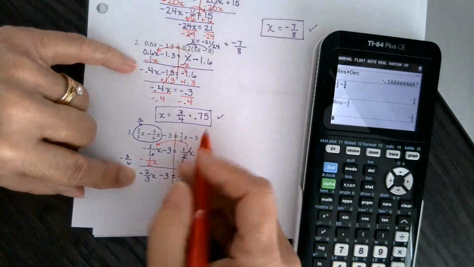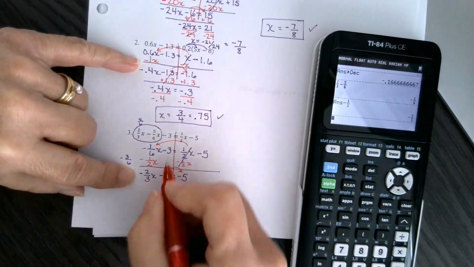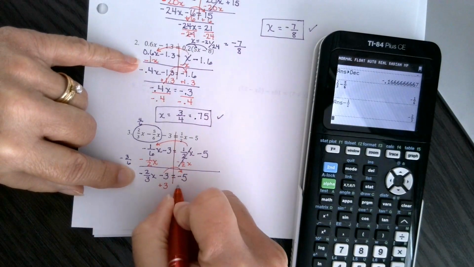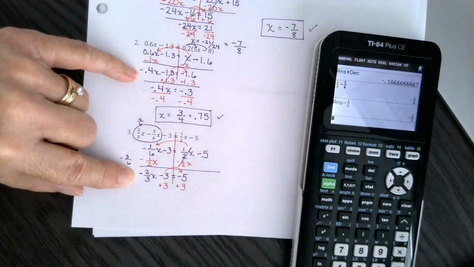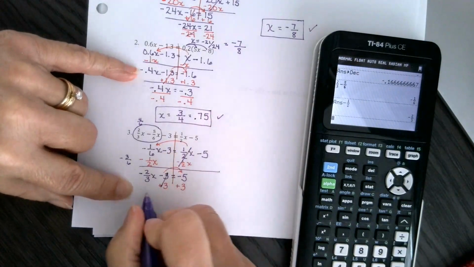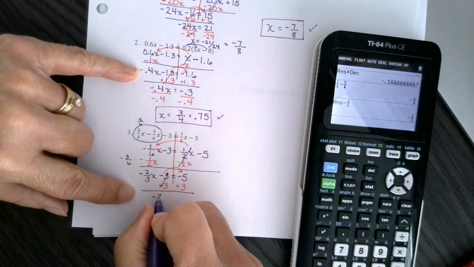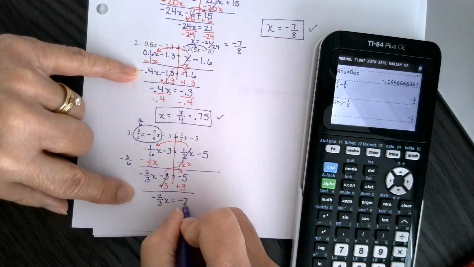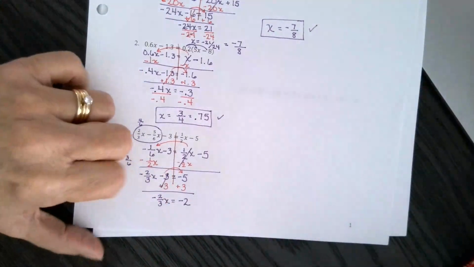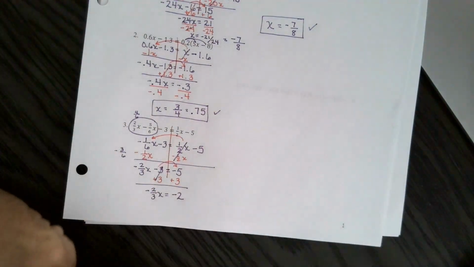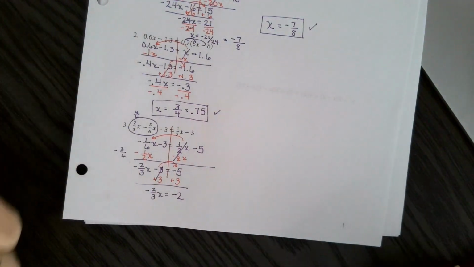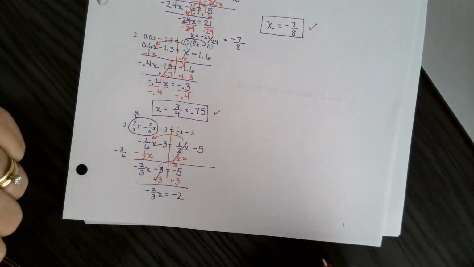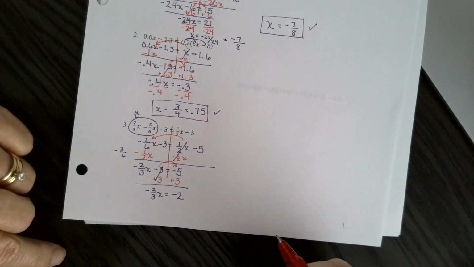All right, so now take that to the other side by adding 3. Negative 2/3 x equals negative 2, because negative 5 plus 3 gives us negative 2. Now, at this point, you've got to know this step. We will use this step the whole semester.